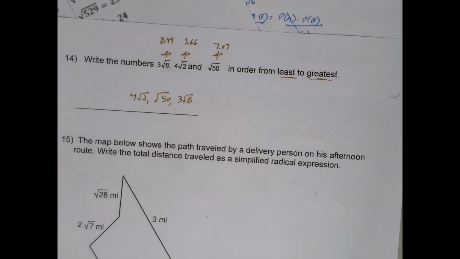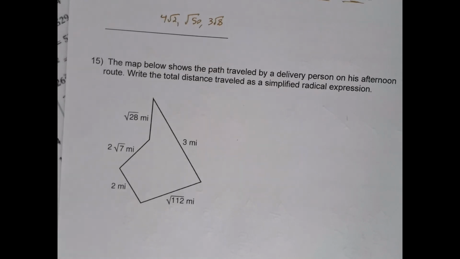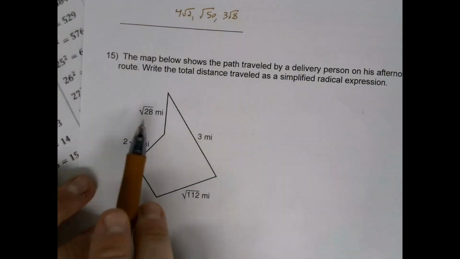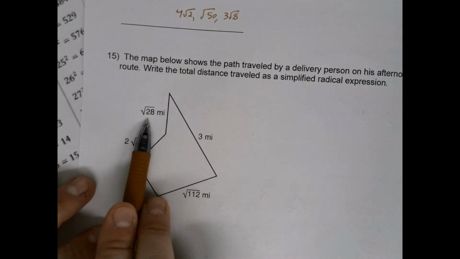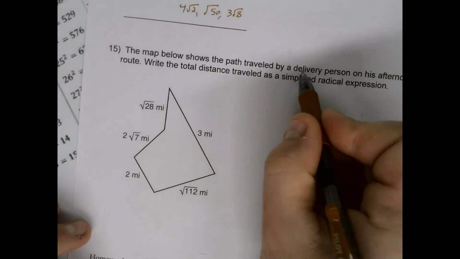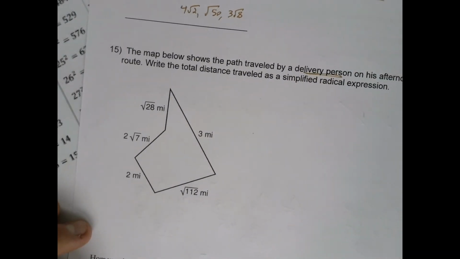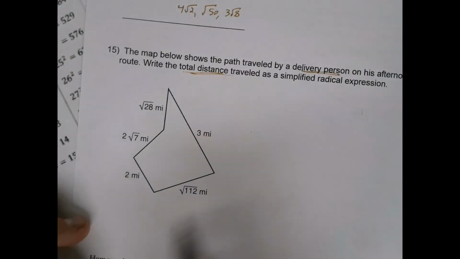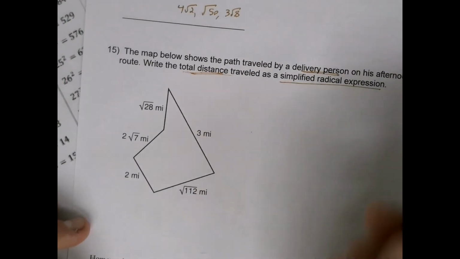Okay, and that just reminds students that hey, these can be expressed as decimals too if we wanted to in those cases. So every once in a while, you guys will see, like on a map, usually this happens in different scenarios, but not all the time, they'll express their distances in that radical form. It's kind of weird, but you don't usually see that. But if you do, you know what they're talking about, right? And so they're saying, okay, this map shows the path of a delivery person, and they're asking to write the total distance that you traveled in simplified radical expression form.